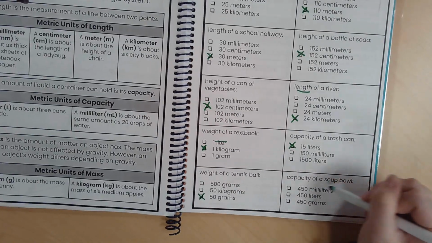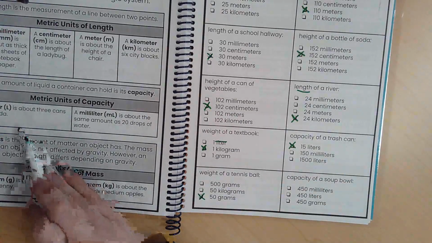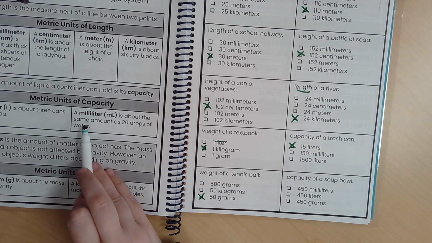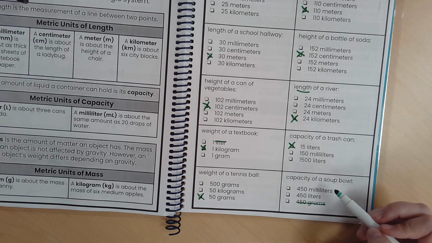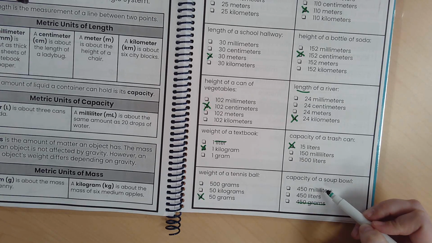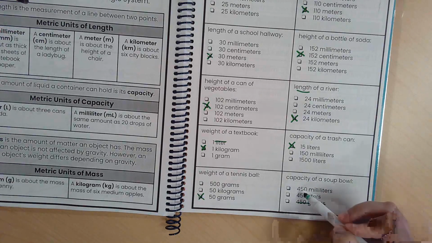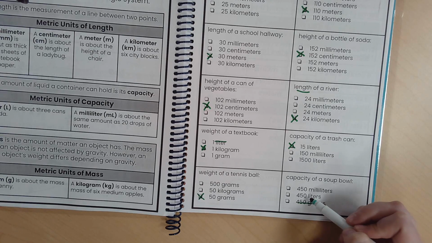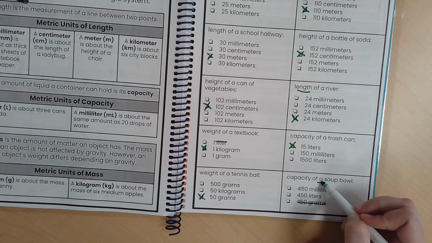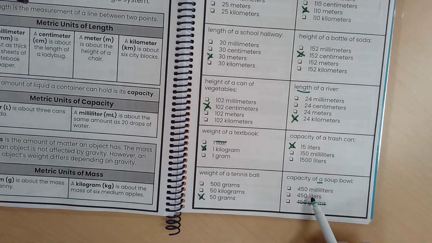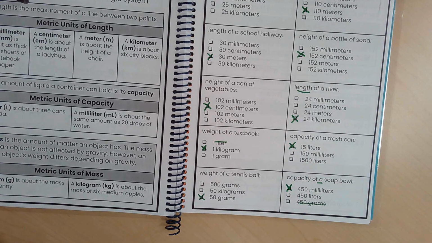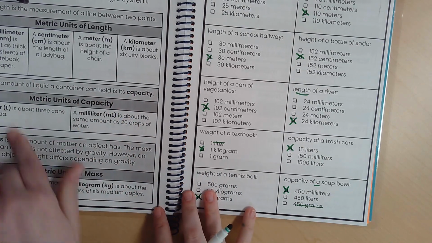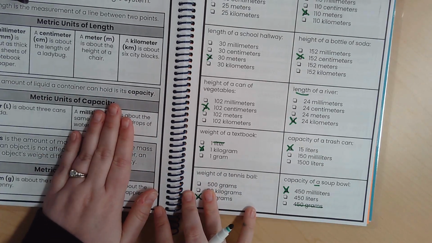And then for the capacity of a soup bowl. So if we're talking about capacity, we're going to go back up here. So that right away takes out the grams because that's for weight. That's not for capacity. So we're either talking milliliters or liters. A milliliter is 20 drops of water. So I have a feeling that that would be a better choice than 450 liters, which would be 3 cans of soda. If you're talking about a soup bowl, only one, you're probably not going to want to talk about 450 liters. It probably would be 450 milliliters. So just look at your charts. Use these little descriptions to help you whenever you need to.